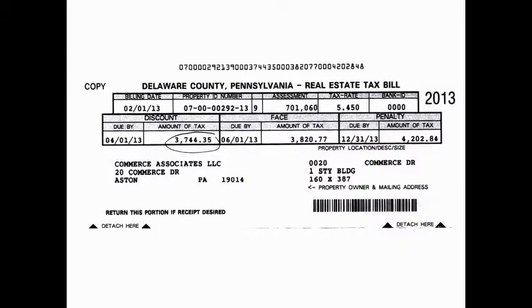This is a typical property tax bill, and right here we have the amount of the assessment. This is the amount that you're going to have to divide by the current level ratio or the equalization rate in order to arrive at the equalized assessment, which is the assessor's estimate of the market value of your property.